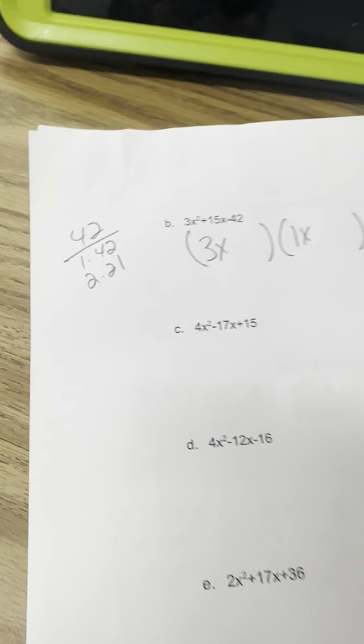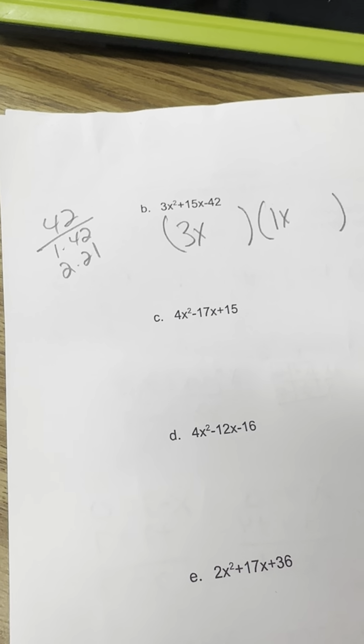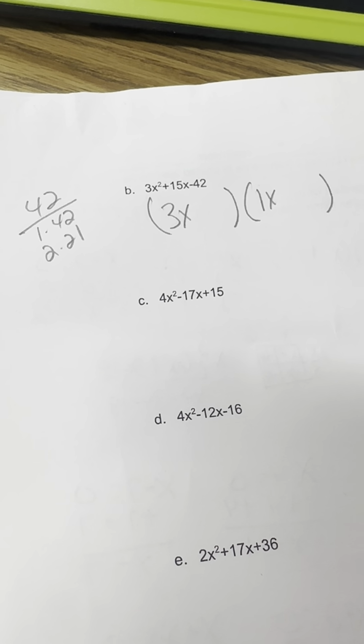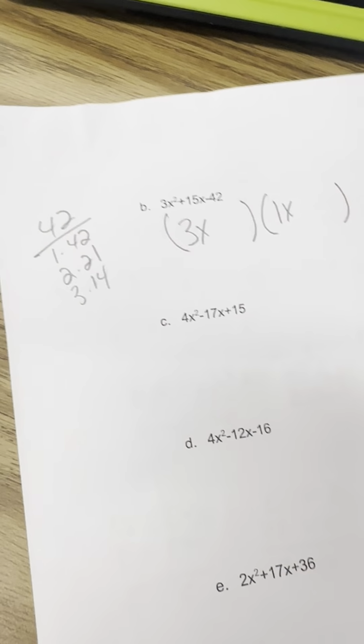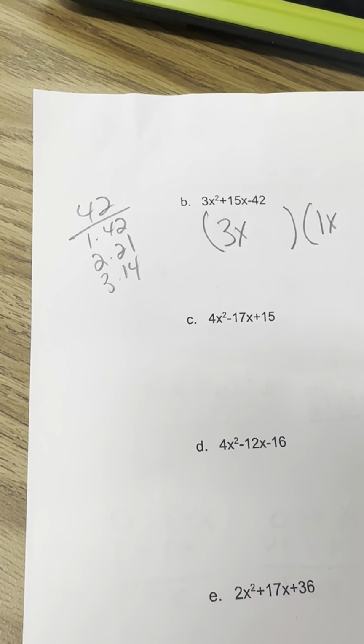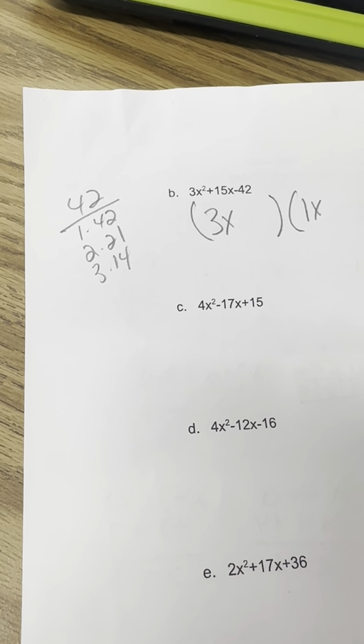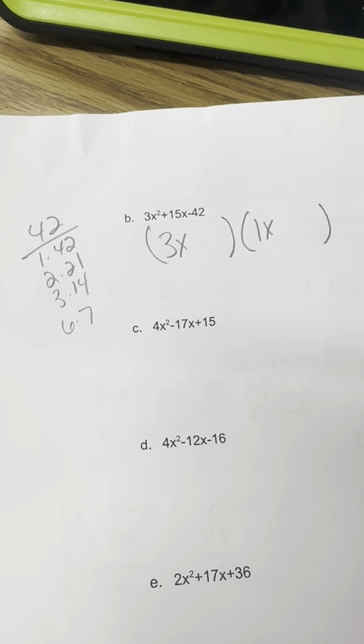1 times 42, 2 times 21, 3 times 14, 4 does not work, 5 does not work, and 6 times 7. So now I need to do the same thing again.